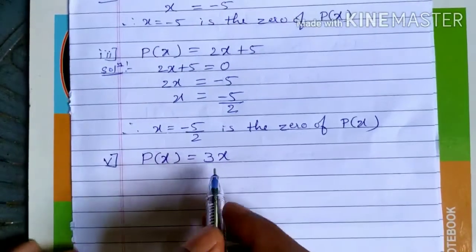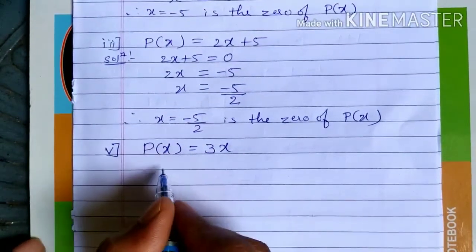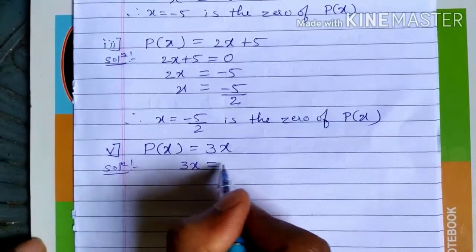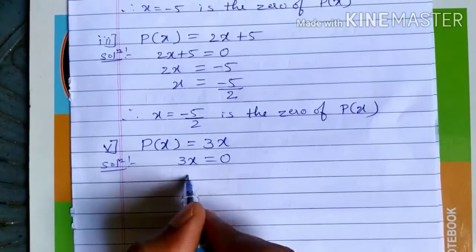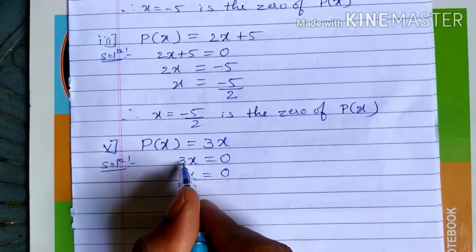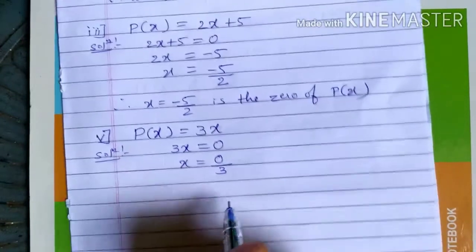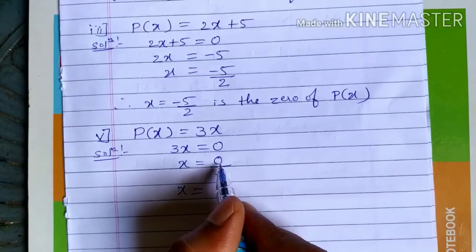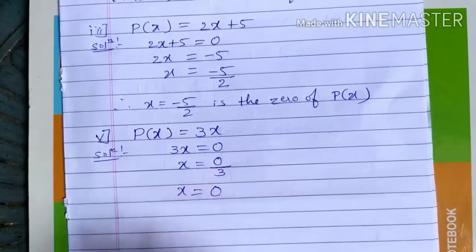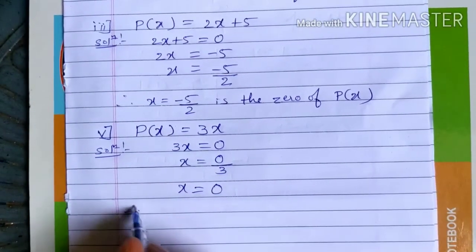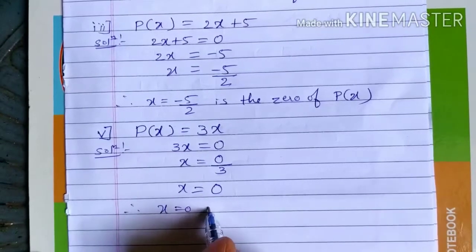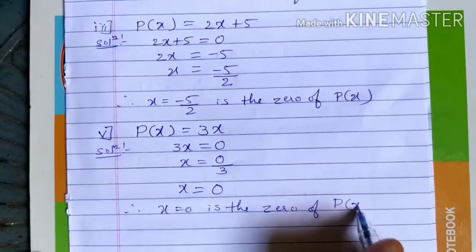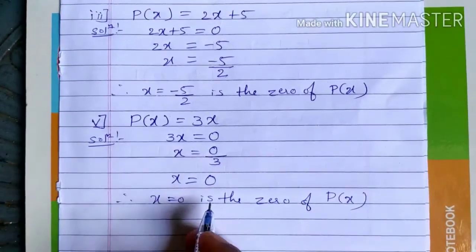Next example, p of x is equal to 3x. So the first step is equating 3x is equal to 0. So x is equal to 0 by 3, 3 goes to the denominator. So when you divide 0 by any number, the answer is always equal to 0. So therefore x equal to 0 is the 0 of p of x. Okay, so this is how you have to simplify.